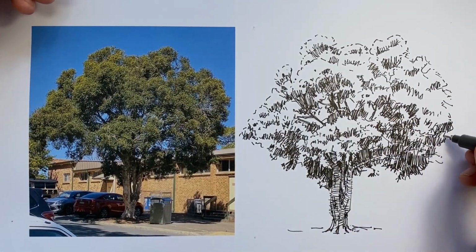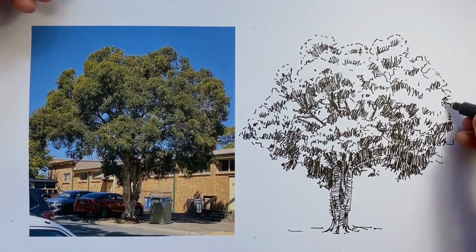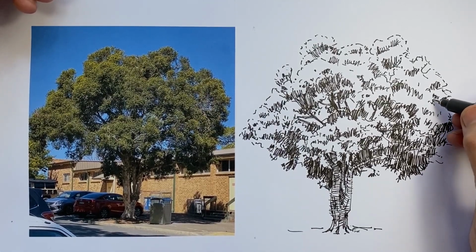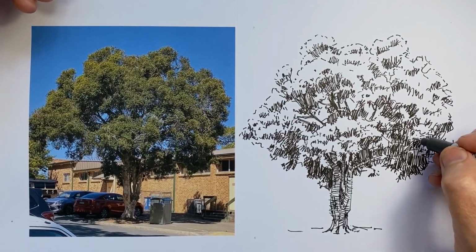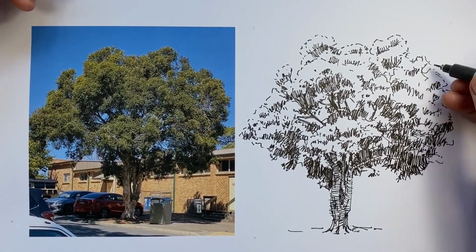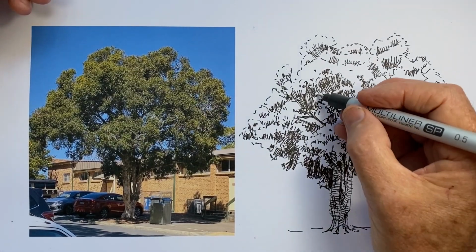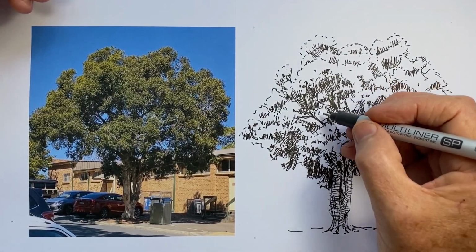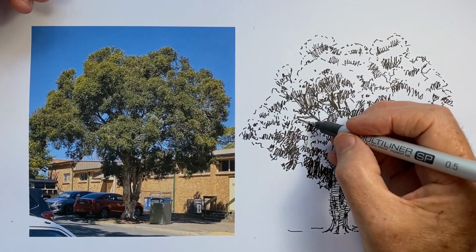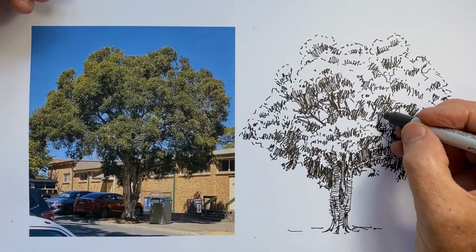It's really important to leave some larger sizes where there's just white paper showing through. This is a fairly thick pen for me. It's a 0.5mm pen, which was challenging to create a little bit of a lighter effect with some of these canopy details.